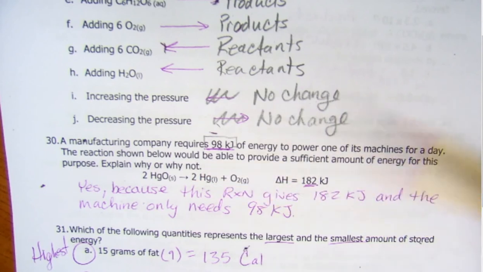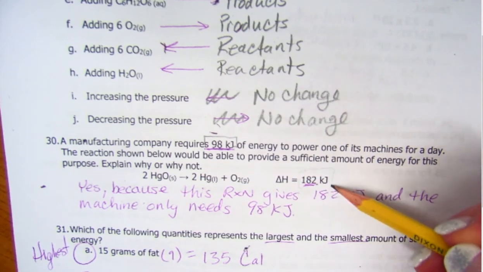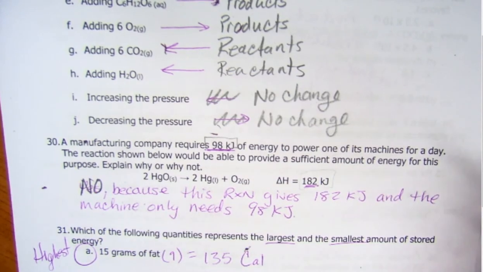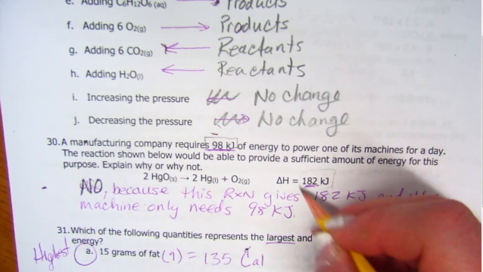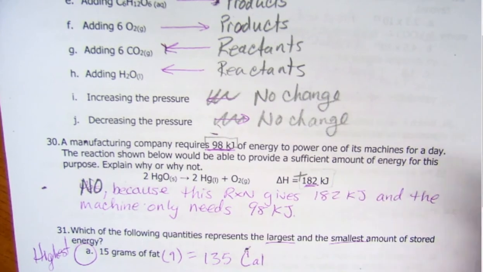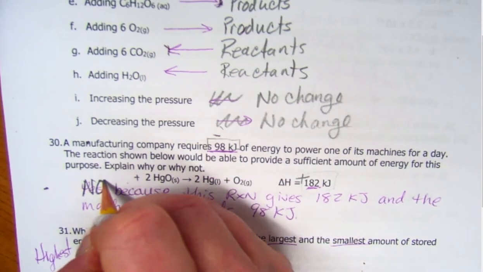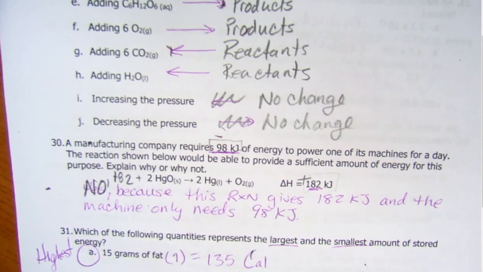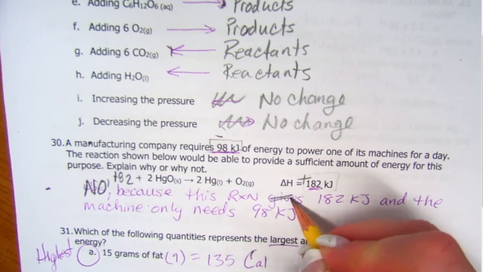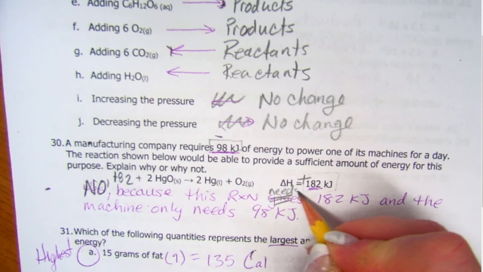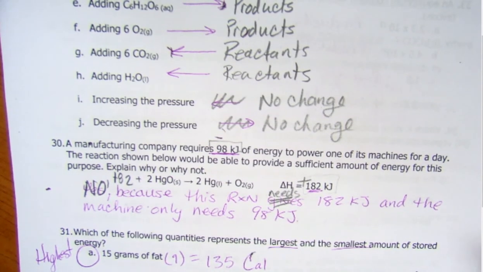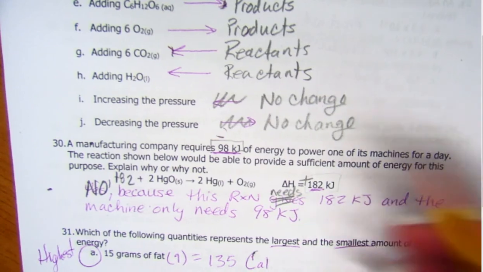So you ended up with this. What does that say? Oh, and actually I've done this wrong. Should be no. Why? What is this? It's a positive, right? What is a positive? That means I've got to put it in on this side. So I got 182 going on that side. It needs 182 kilojoules. I want it to give off 182 kilojoules. I don't want to take 182.